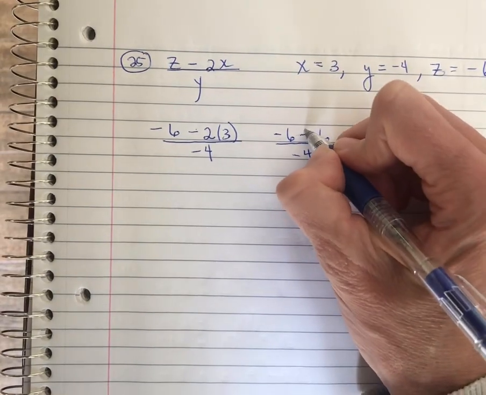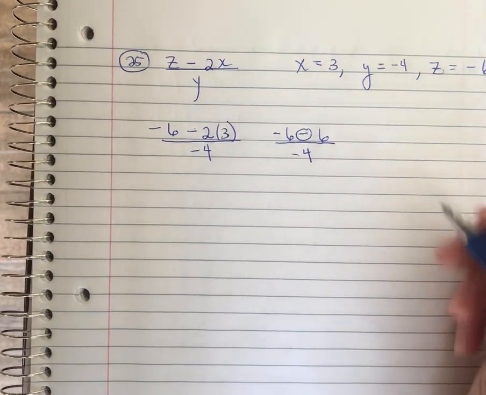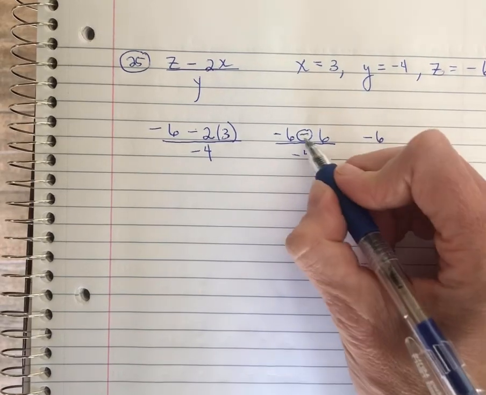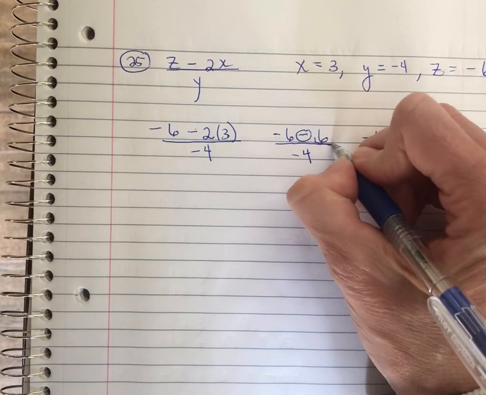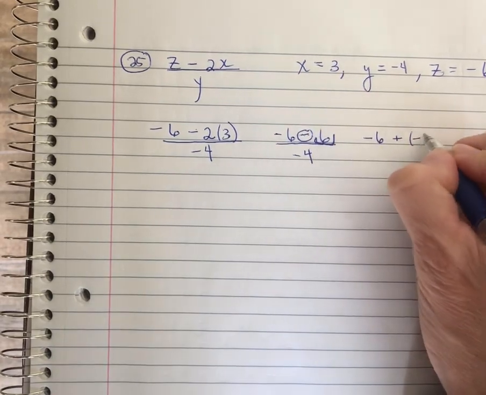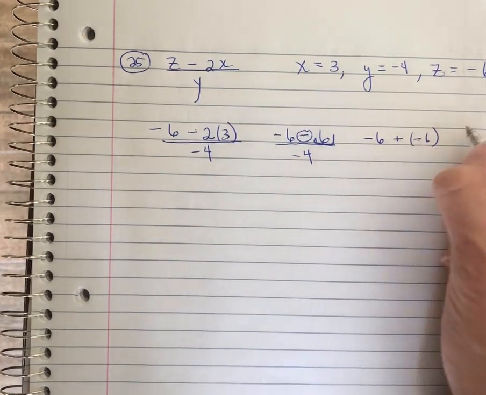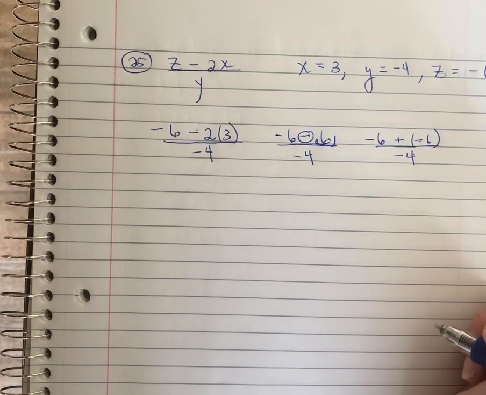Well, reminder, we're not going to subtract 6, we're gonna add its opposite. So this is going to turn into -6, this is gonna become addition, and the opposite of 6 is -6. And I'm gonna just sub that in parentheses to separate the 2 symbols here, keeping it all over -4.